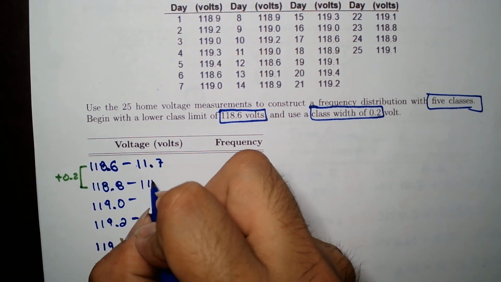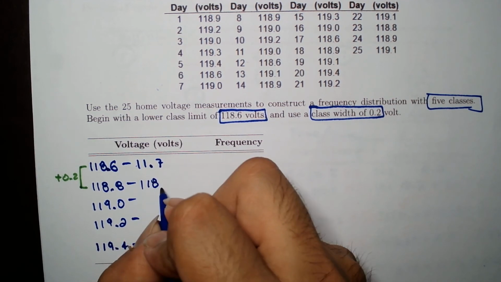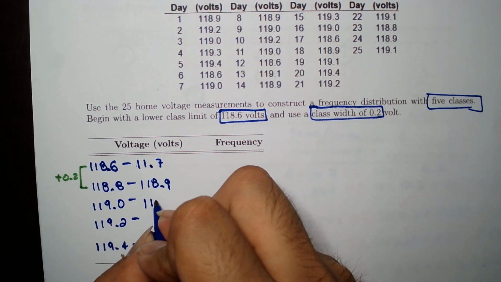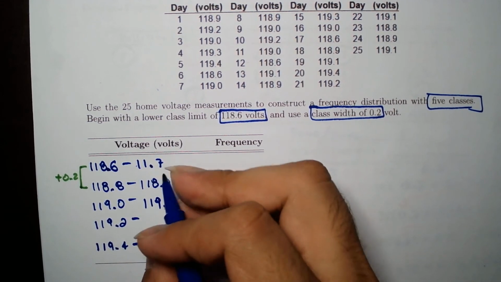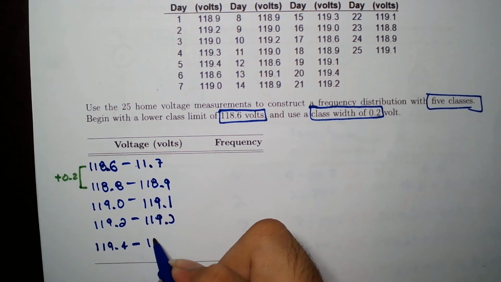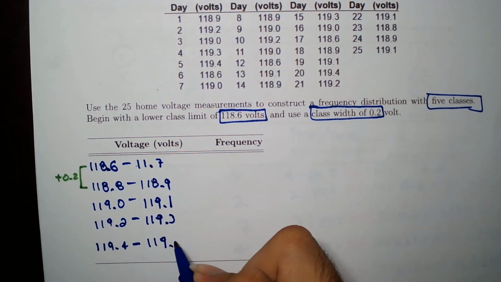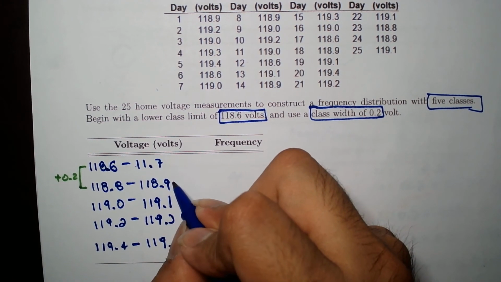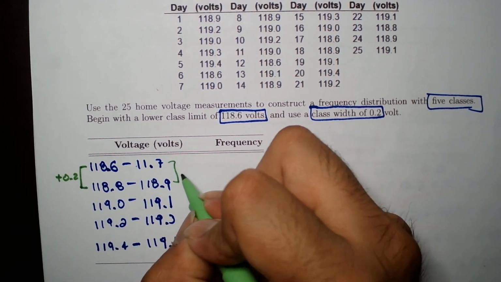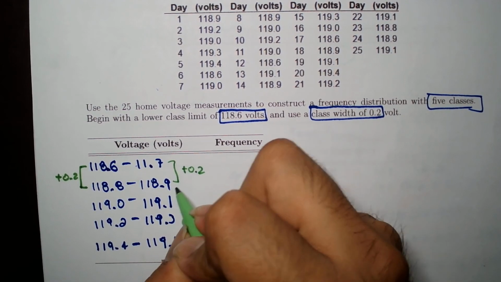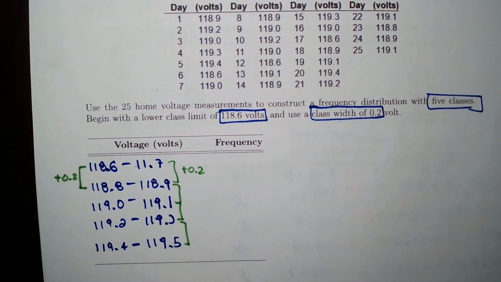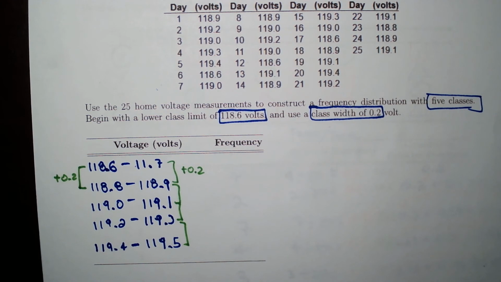Then 118.9, that's 0.1 less, 119.1, 119.3, 119.5. Notice it goes by 0.2: this plus 0.2, plus 0.2, plus 0.2, plus 0.2. That's how we get the upper limits.